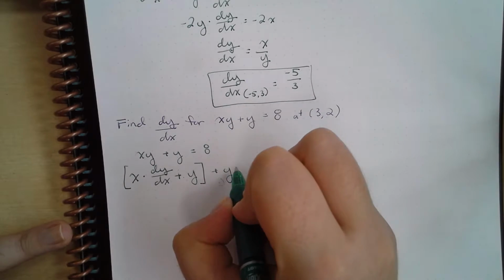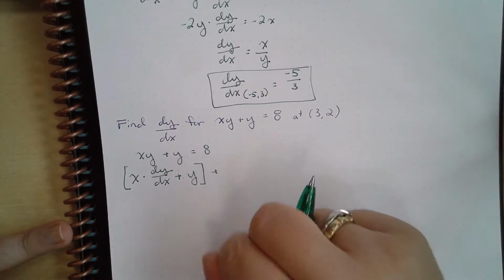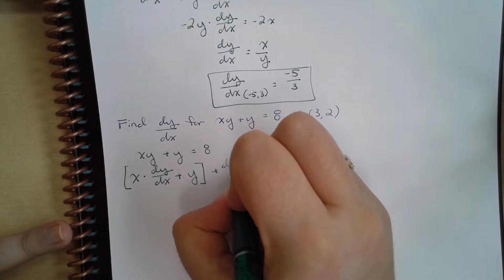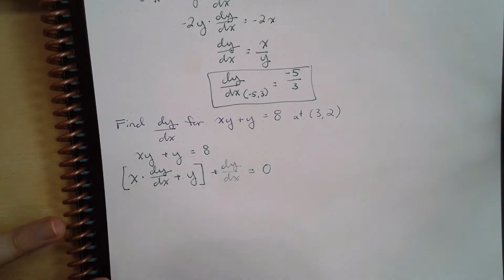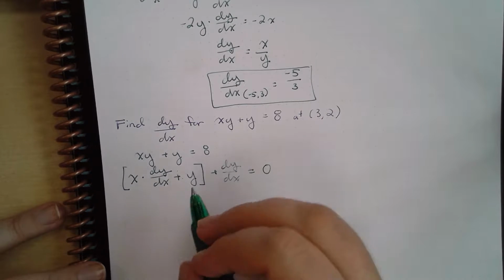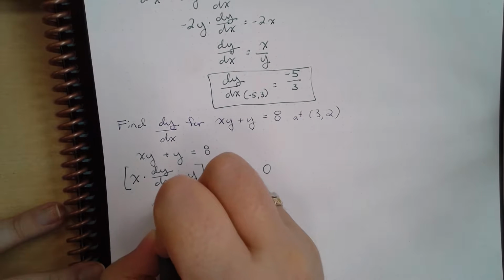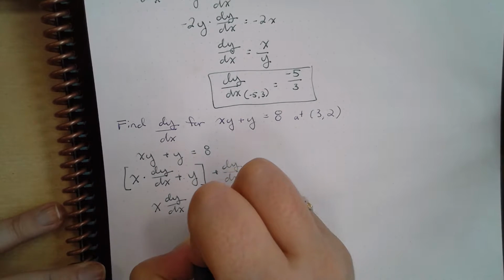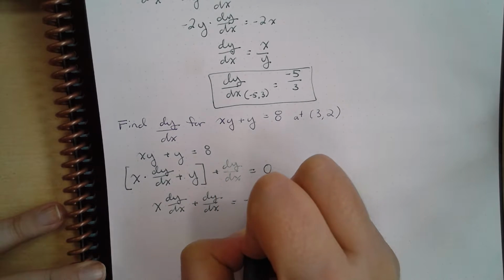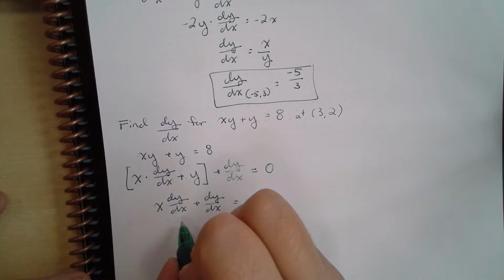Plus dy over dx, I need to take the derivative of that, is equal to 0. All right? So now I'm going to move that y. So I have x dy dx plus dy dx is equal to negative y. And you should factor out a dy dx.